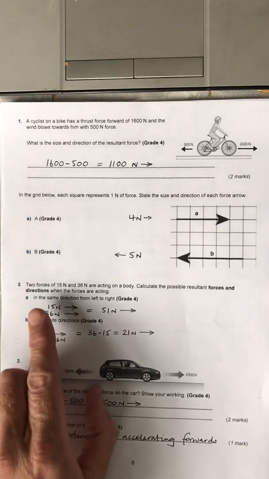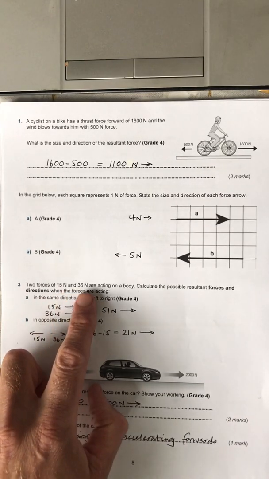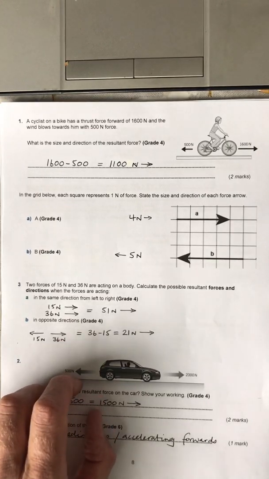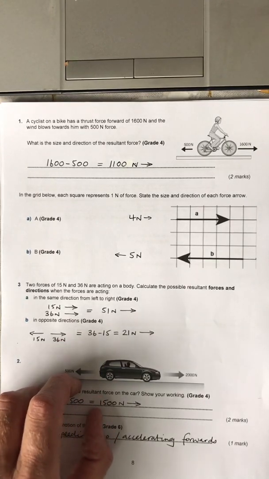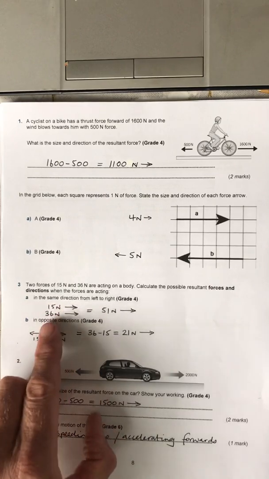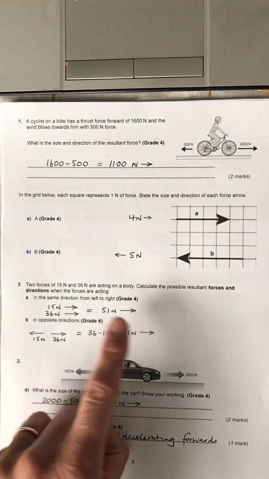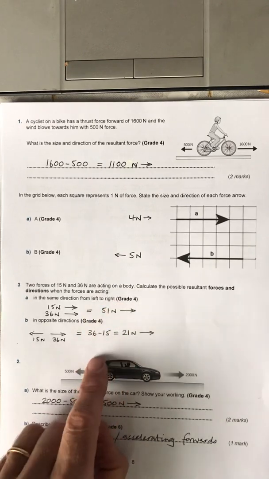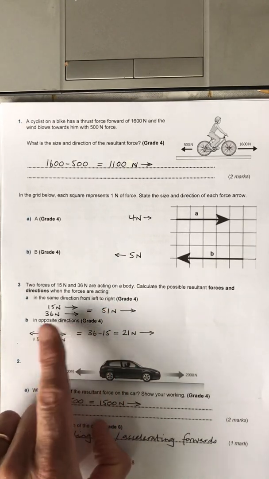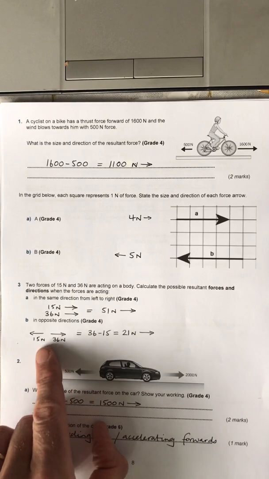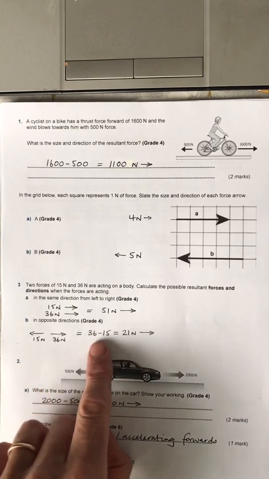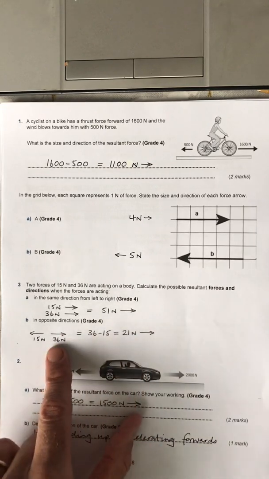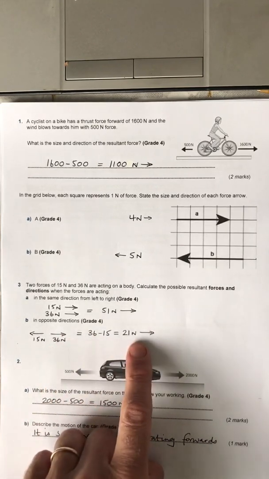Question 3. Two forces of 15 newtons and 36 newtons are acting on a body. Calculate the possible resultant forces and directions when the forces are acting in the same direction. You add them together. Gives us 51 newtons to the right, from left to right. In opposite directions, doesn't really matter which way around you do this, but you take the two numbers away. So the difference between them is 21 newtons. In this case, because I said the biggest one is to the right, I've drawn the arrow to the right.